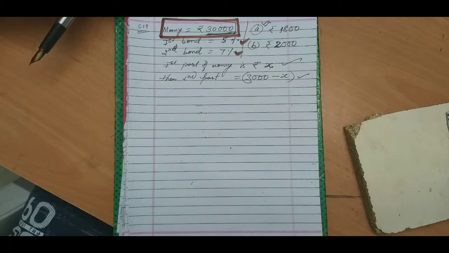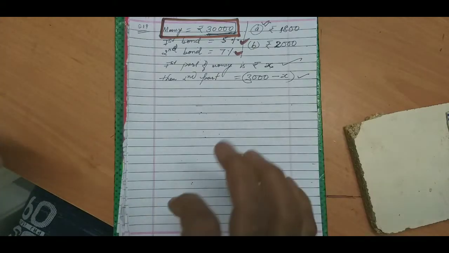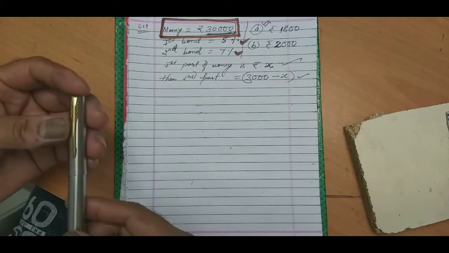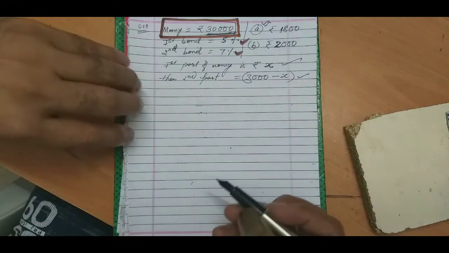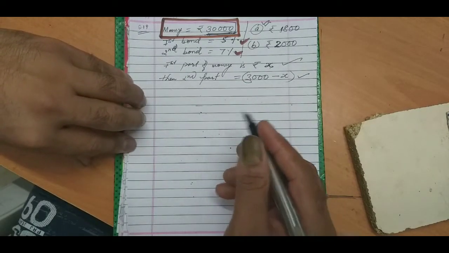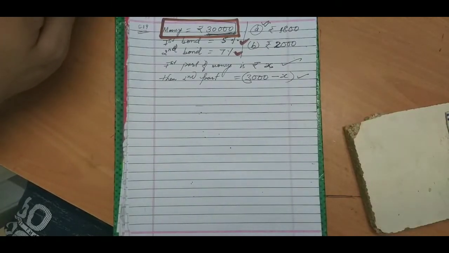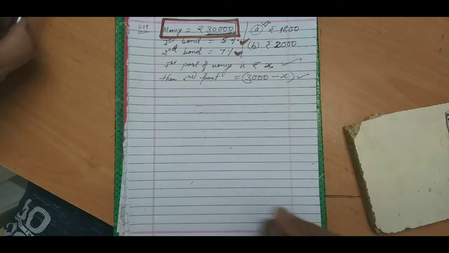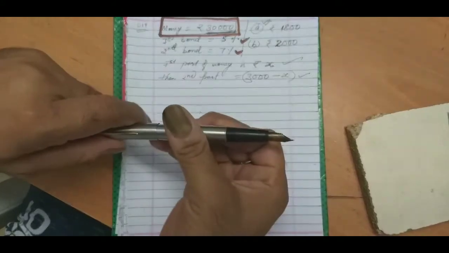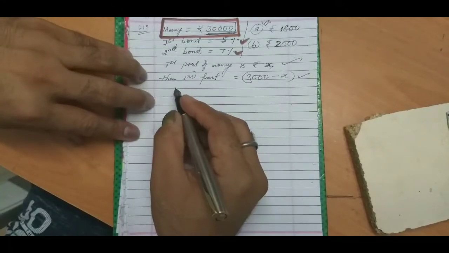Now we have divided this amount into two parts, that is rupees X and rupees 30,000 minus X. Now we need to construct two matrices, and the multiplication of these two must be equal to rupees 1800. So in matrix form we will write it like this.